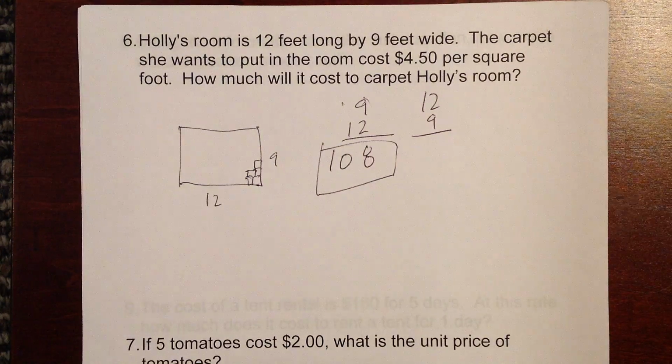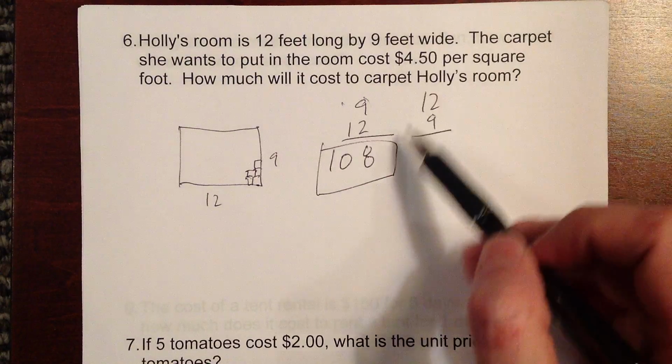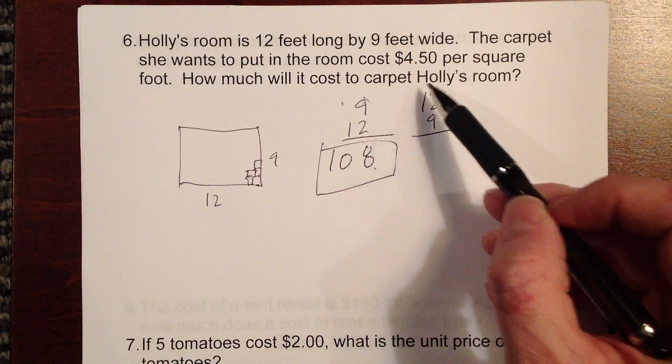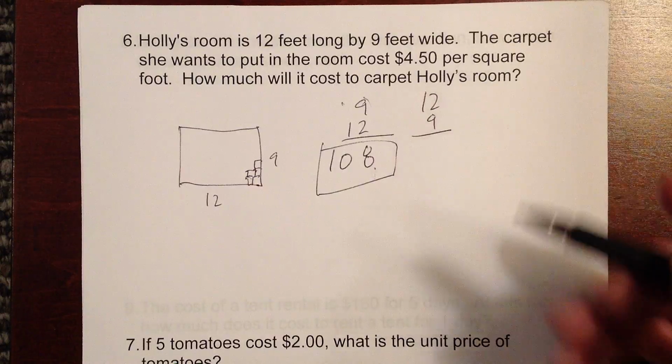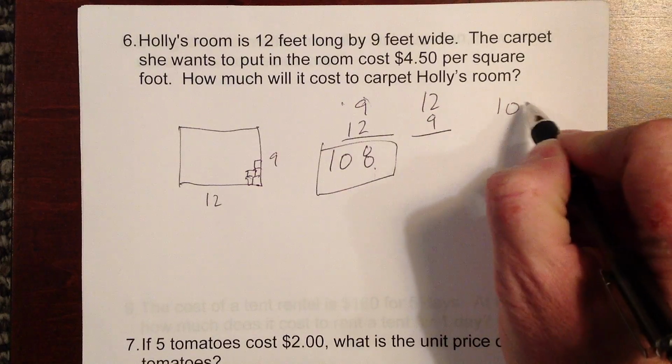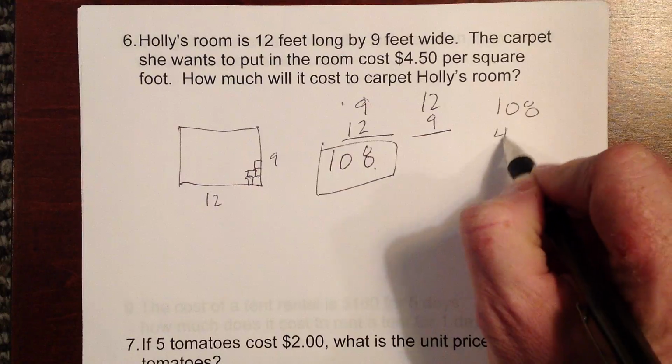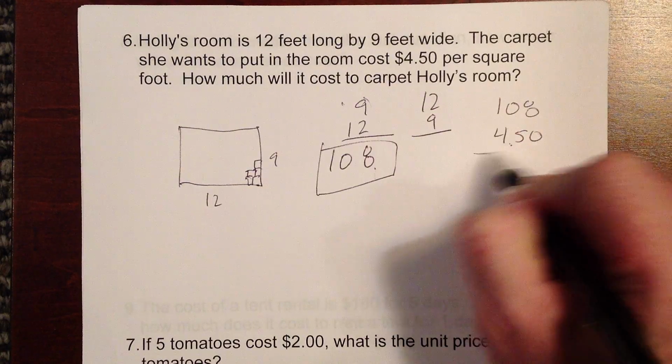Well, that's not the end of it. It's $4.50 per square foot. $4.50 each. So I have to multiply these two. So I have 108 by 450. And remember, decimals are important here.